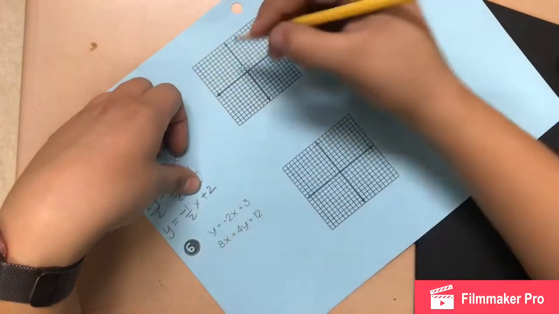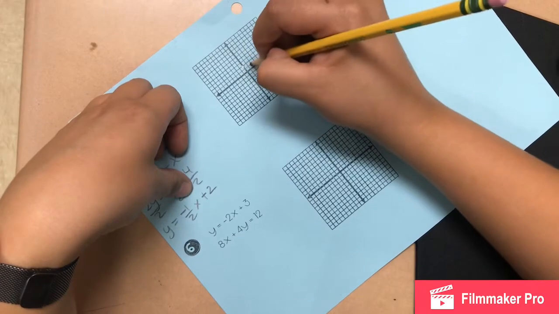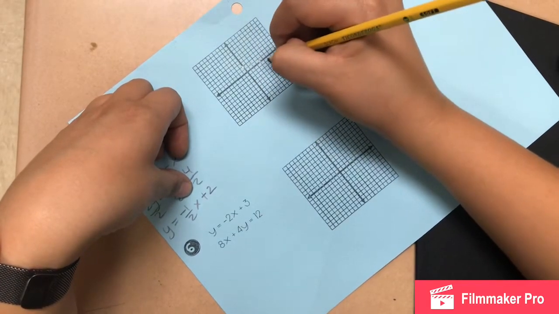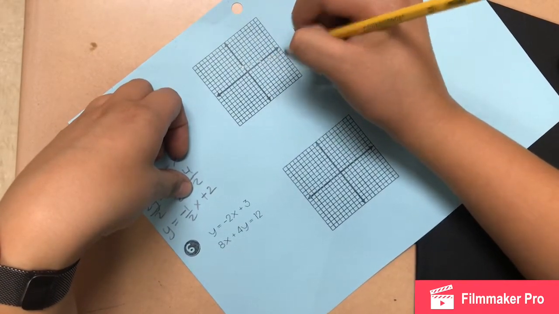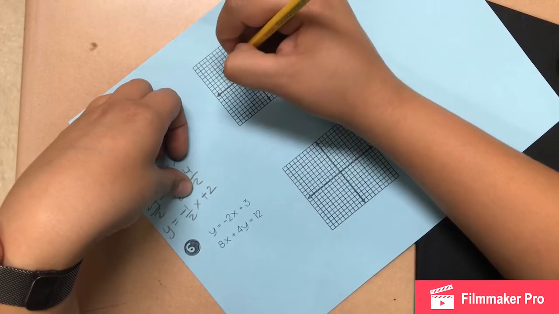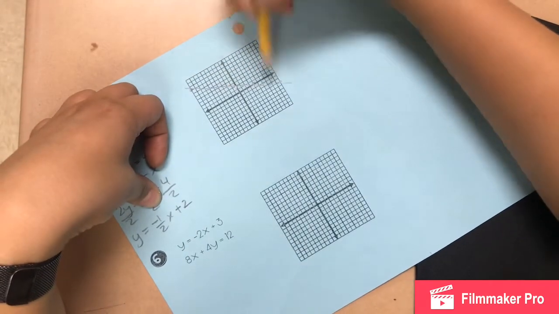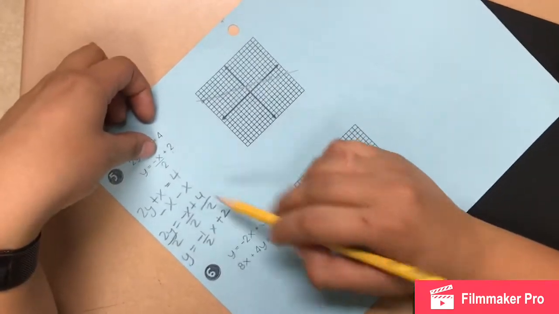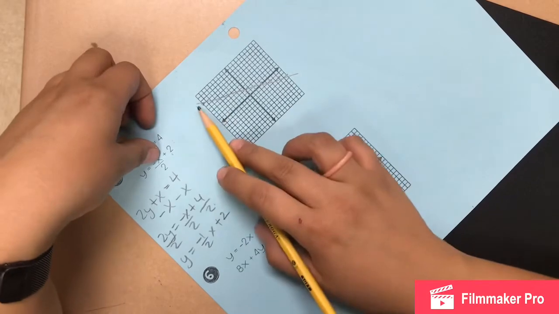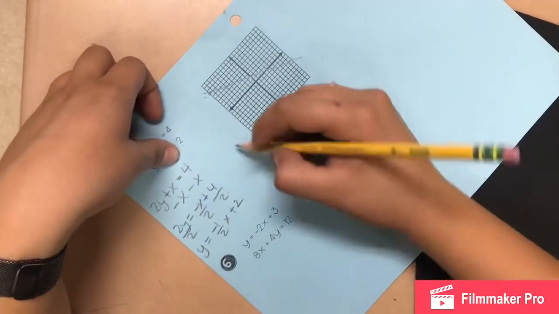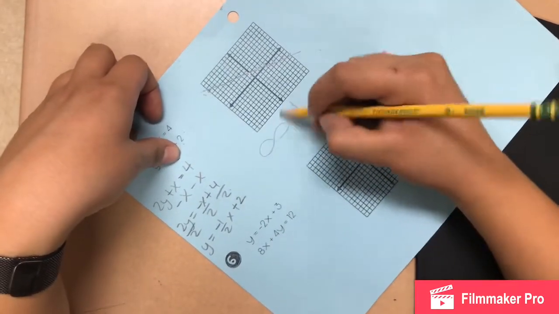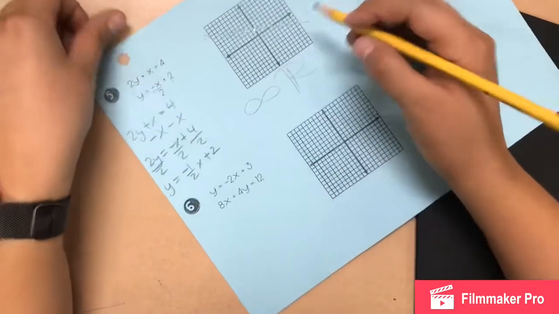My slope is down 1, right 2, repeated. Same thing going the opposite direction, up 1, left 2. If you look at the second equation, they are exactly the same equation, which means they would literally overlap each other, which makes this the infinite or all reals, okay?